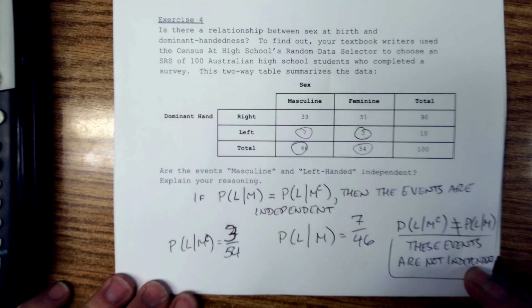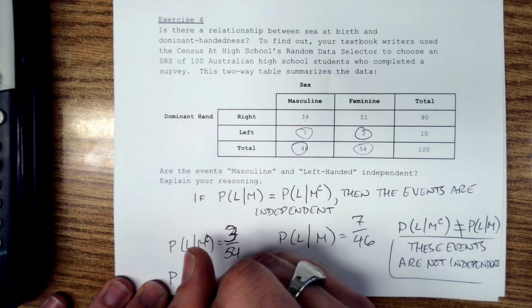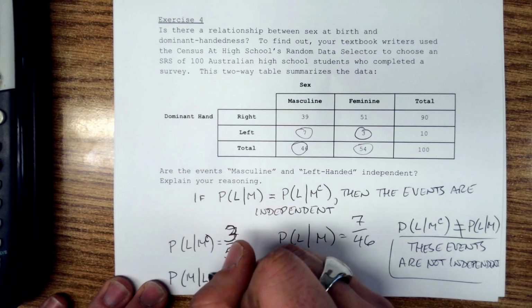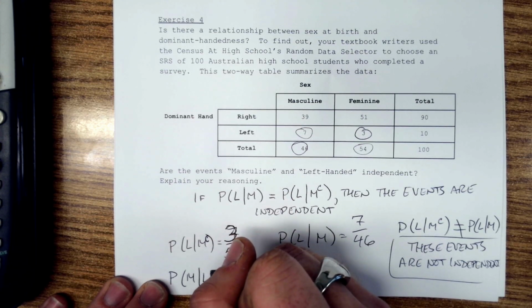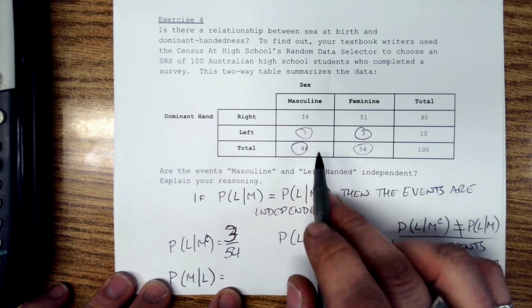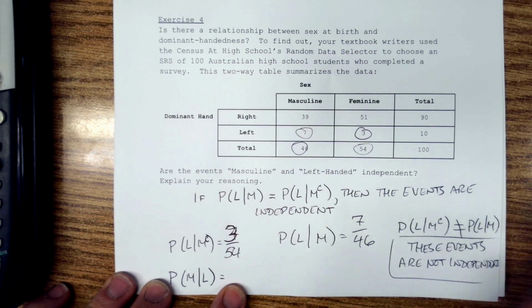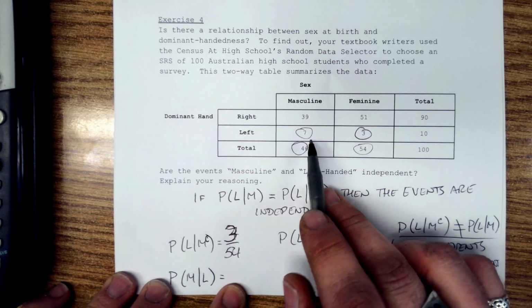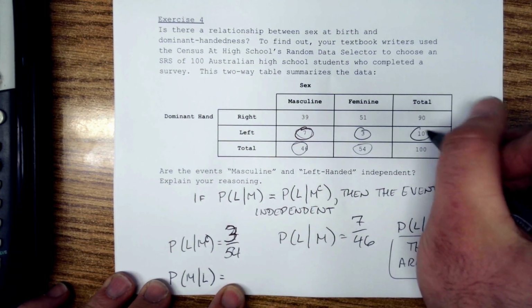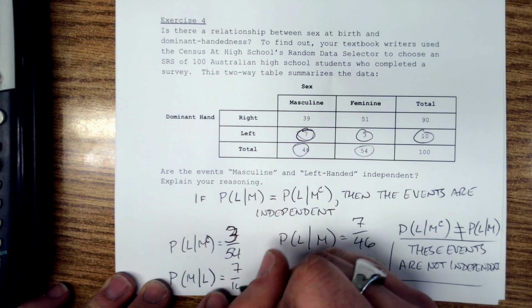Again, we can also check the other way around, the probability that they are masculine given that they are left-handed, or that they are not left-handed. Let's do are left-handed first. So that they are both masculine and left-handed would be those 7 out of just the people who are left-handed would be 7 out of 10.